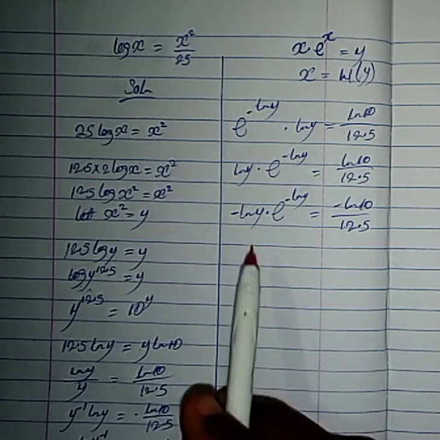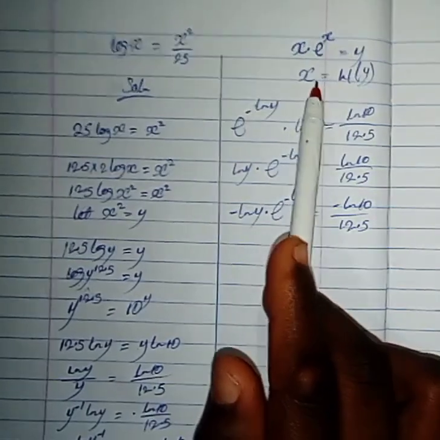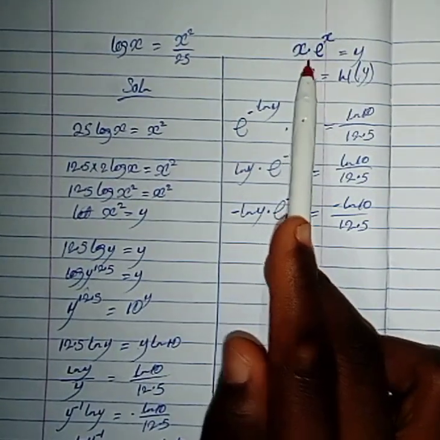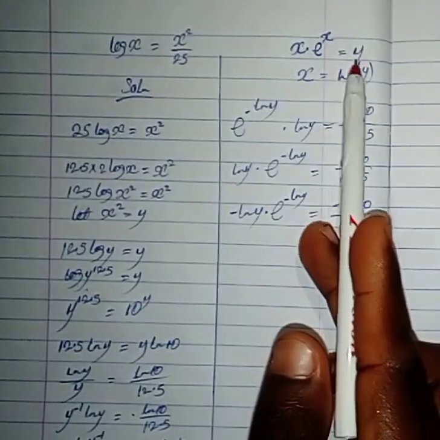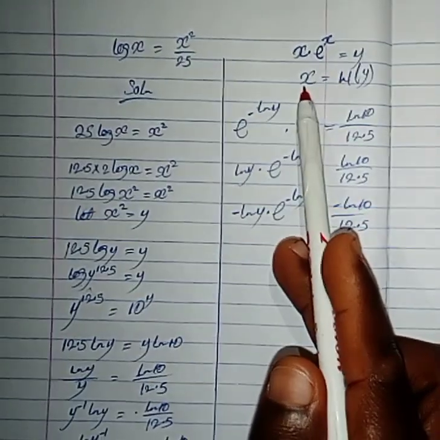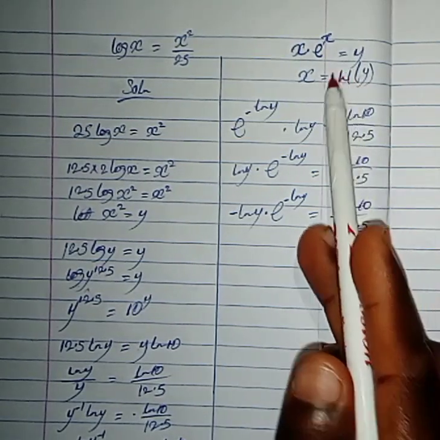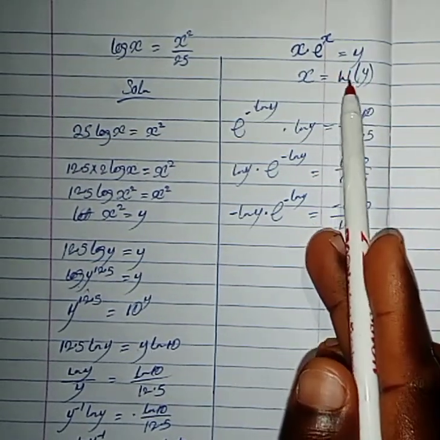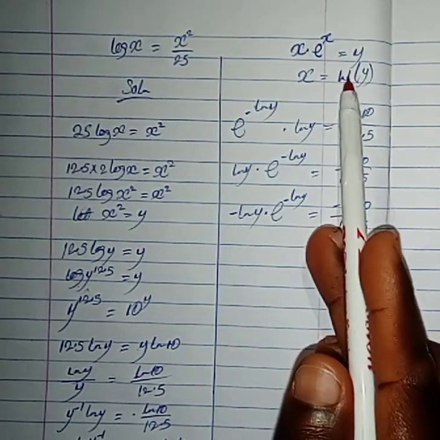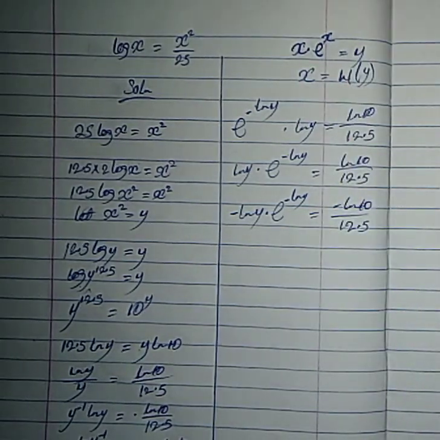So from here now, we already know the rule that says if x times e to the x is equal to y, then x alone is equal to the Lambert W function of y. This W is the notation for the Lambert W function.